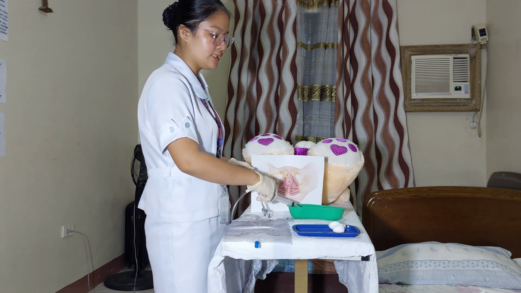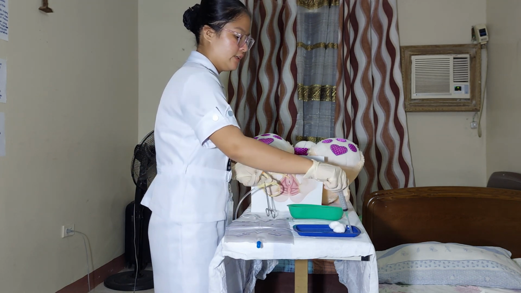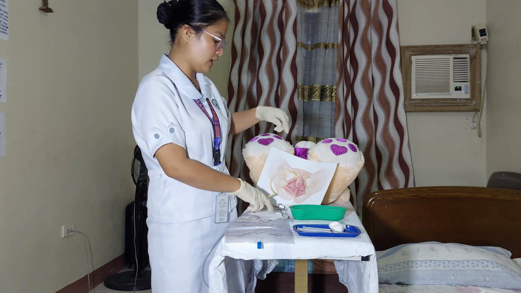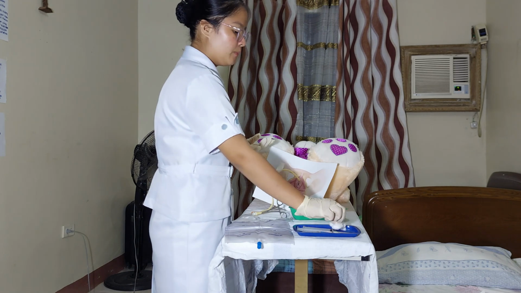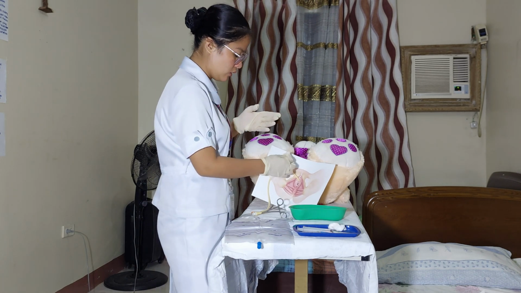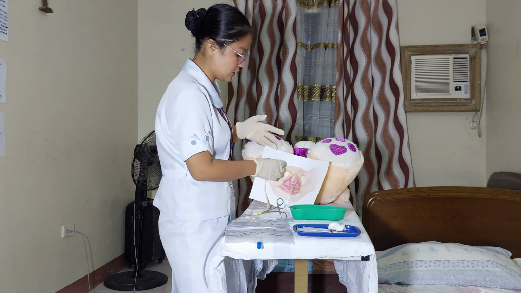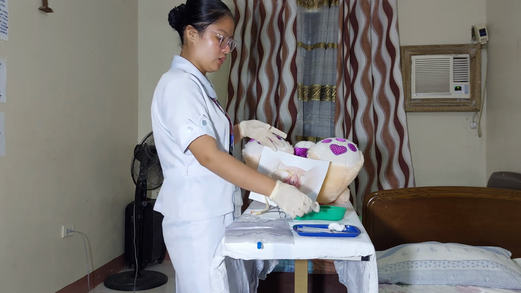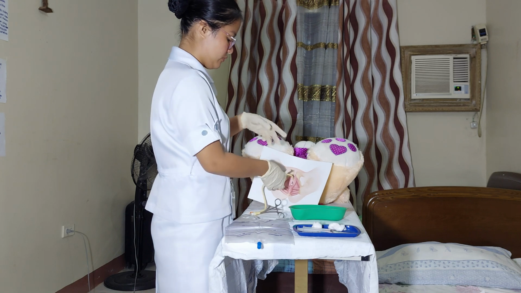So now that the balloon is deflated, I'm going to close my syringe. And now we should get a cotton with alcohol to remove the tape that we used to secure the urine catheter. So that the tape softens, we need to put alcohol on it so that the pulling is smooth.